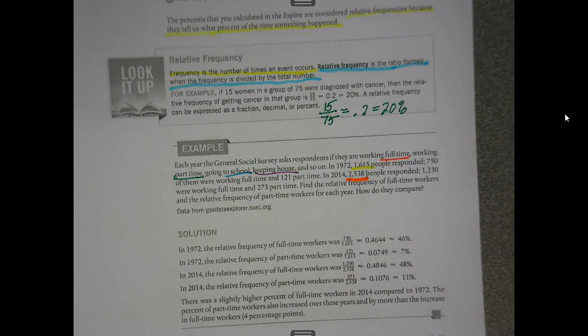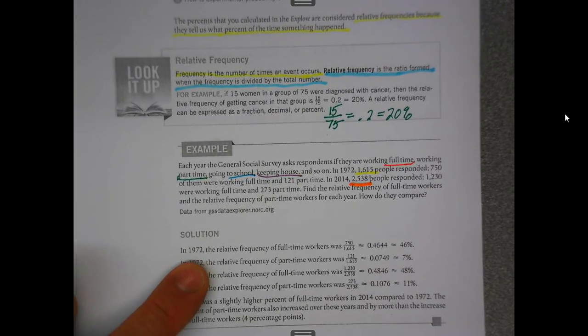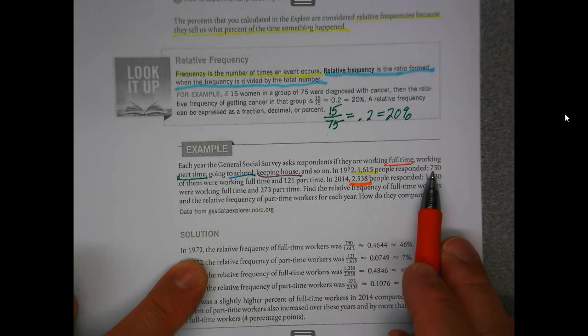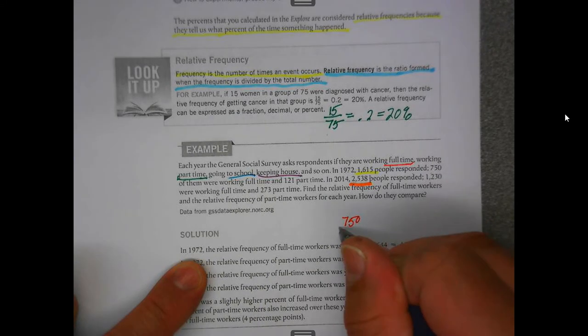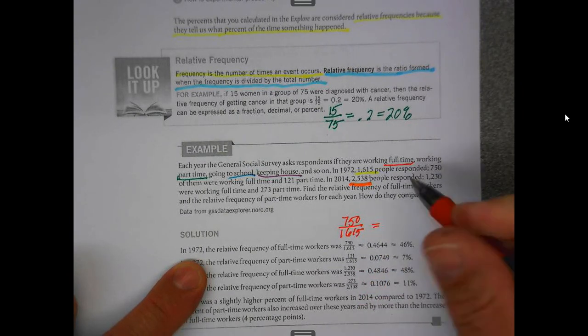So if we're looking at 1972, we're looking at full-time workers. So in 1972, 750 of them were working full-time. That's where they got this fraction. 750 out of 1972, our total was 1,650. And you divide that out, you get 0.4644, and you move the decimal over 2 places. That's approximately, that little squiggly line means approximately, 46%.